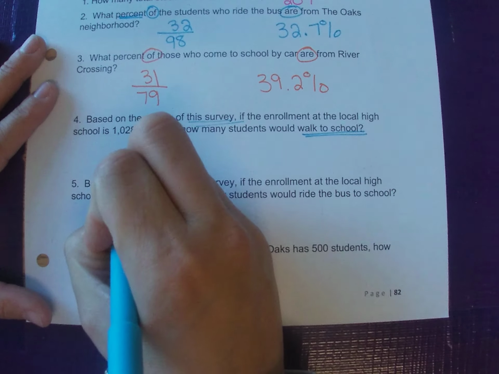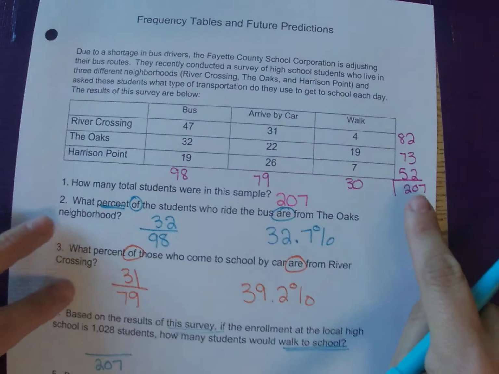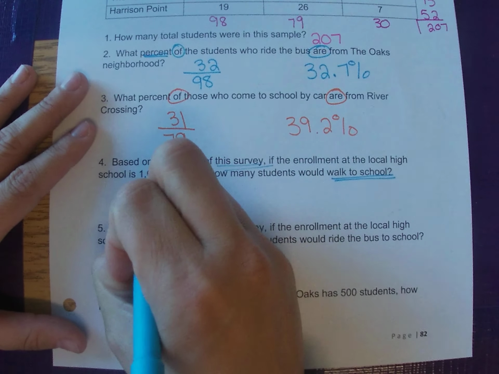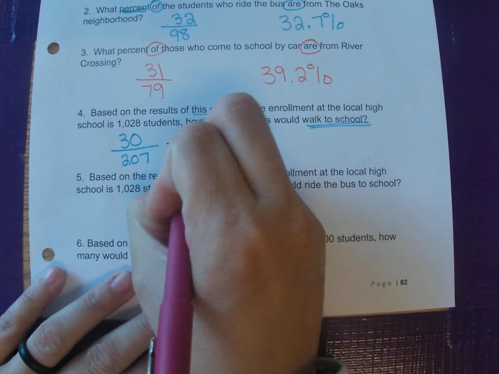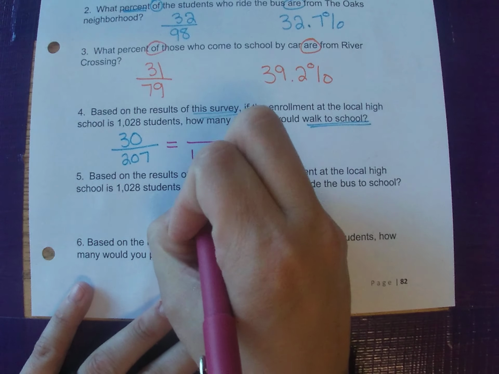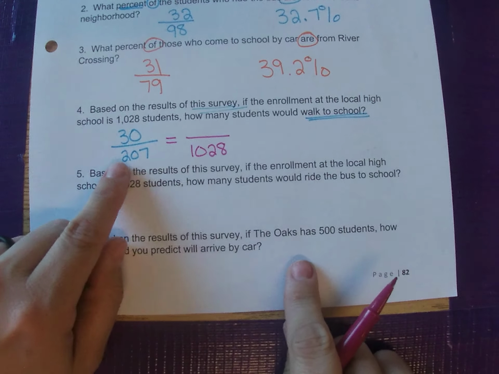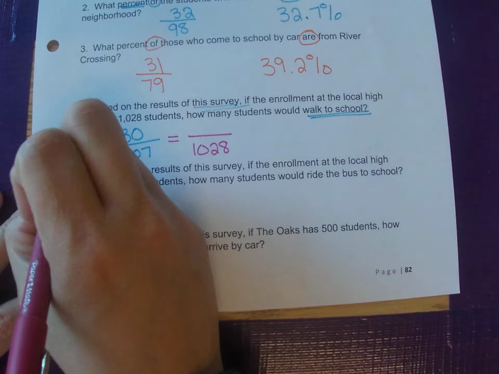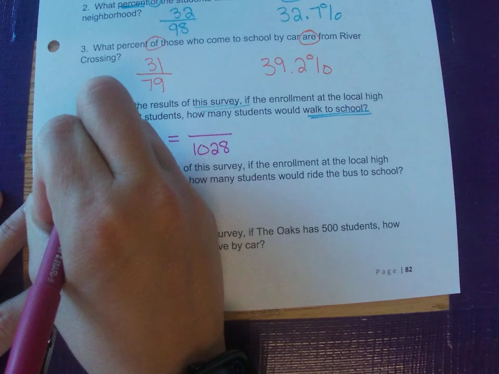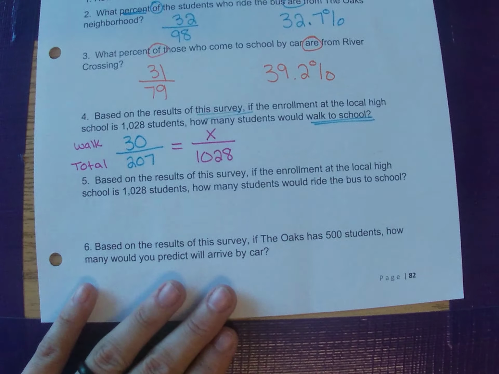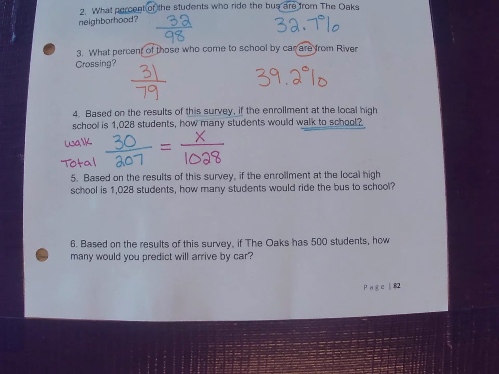Our entire survey is 207 students, and the number who walk to school is 30. Now, we don't want to calculate the percent right now. That's not what we need. We now want to decide what that means for the total students, which is no longer the total of the survey but the total of the entire high school. So we have both of our totals on the bottom, and we're talking about those that walk to school. Now we're trying to find the number that walk to school.